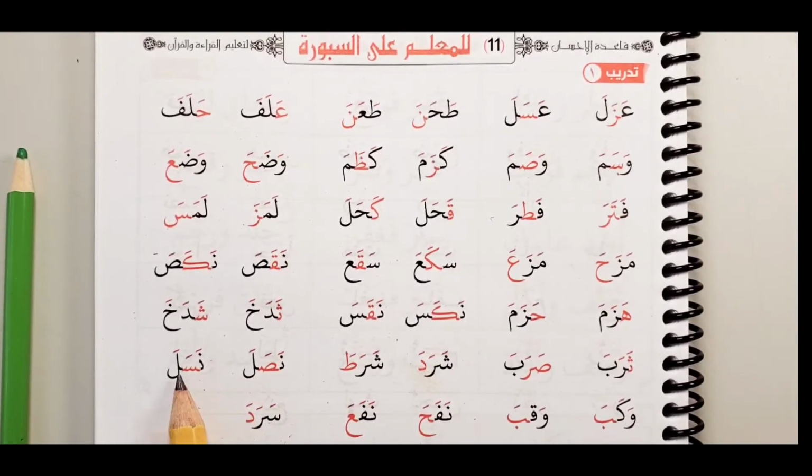Okay, I have noticed a lot of students having a problem with this too. They think this is dhal, but remember we said this is not dhal because dhal is an unconnector. You cannot join it with the next harf. Look at this harf, this is noon and this is sin, so we cannot join dhal and sin, but this is noon. So nasala and nasala. Okay, let's go to the next one.